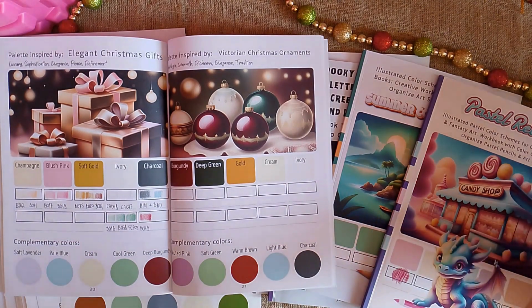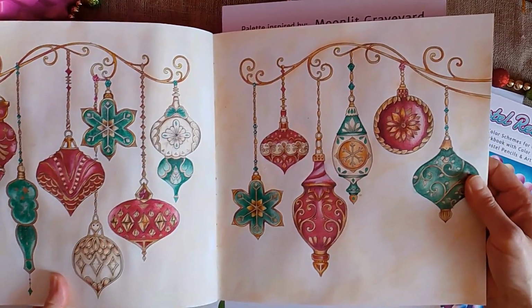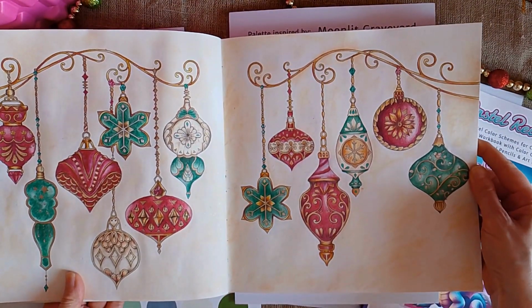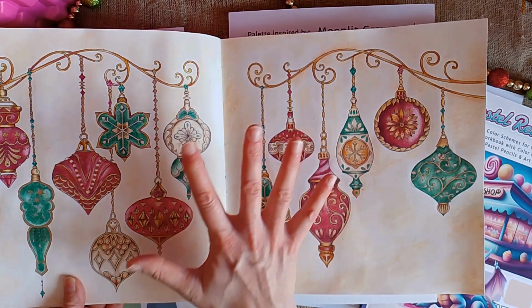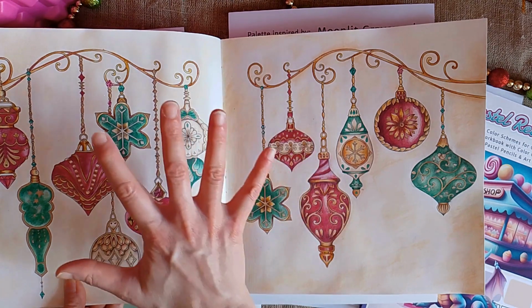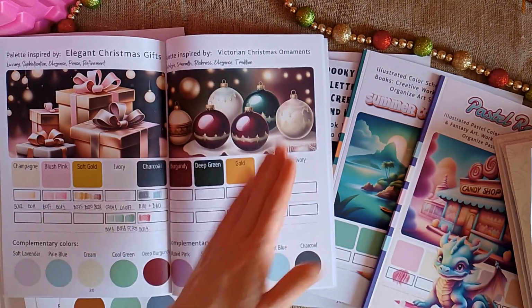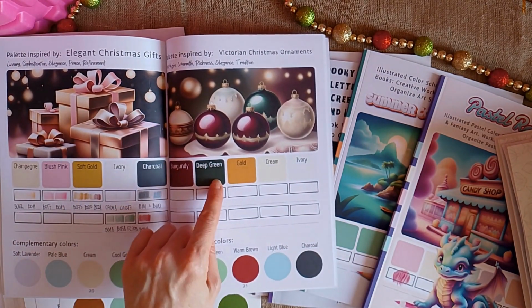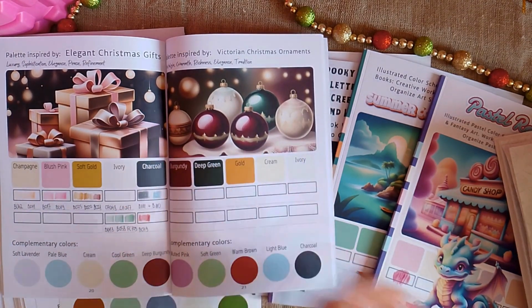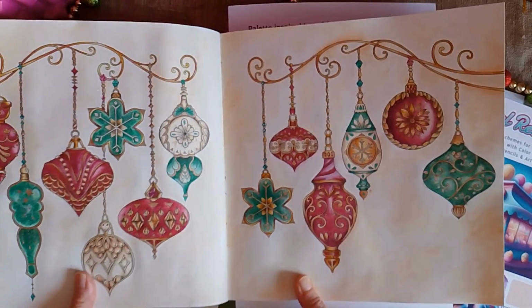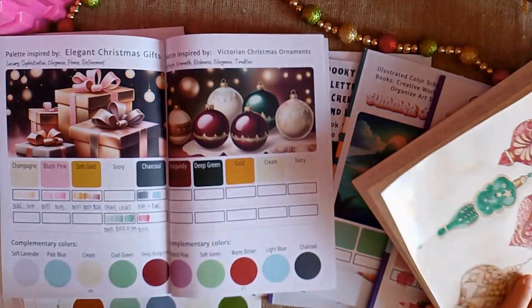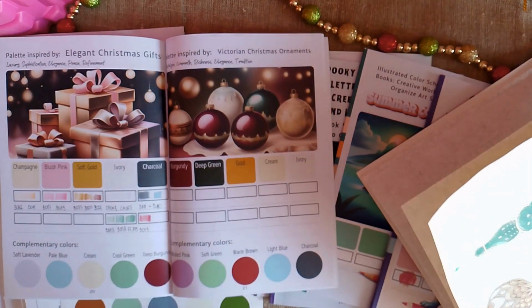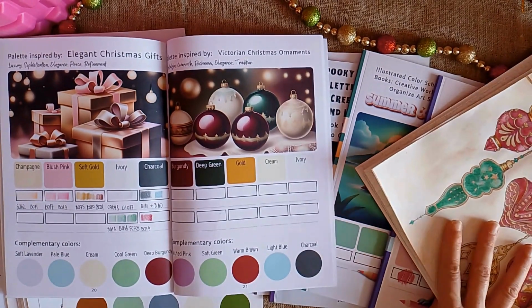One is this double page spread from Johanna's Christmas book, where I used mainly colors from the main color palette. So I used burgundy, deep green, gold, cream, and ivory is the color of this page, and therefore you can easily say that yes, this finished coloring page has the vibe of Victorian charm.